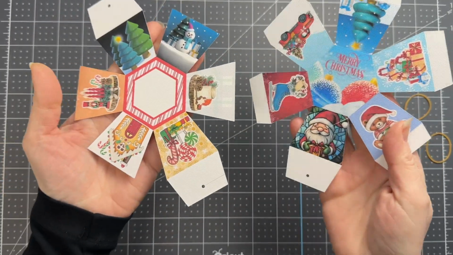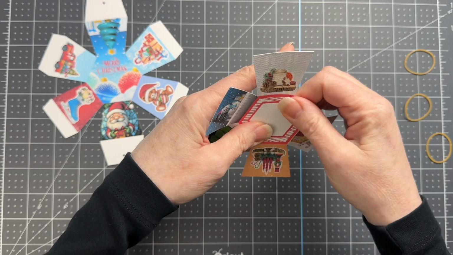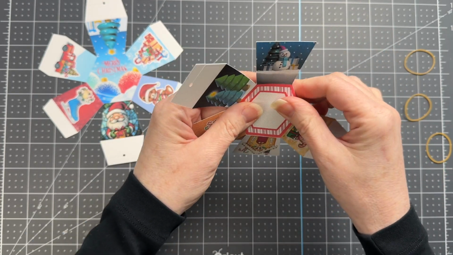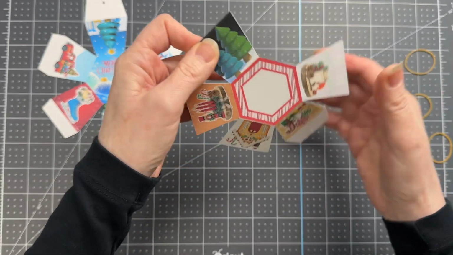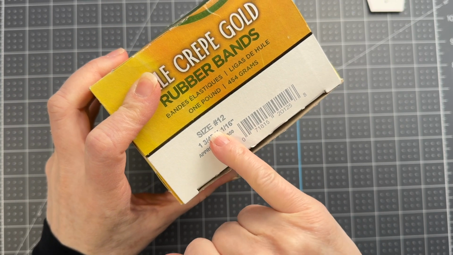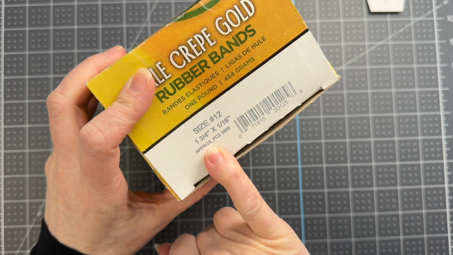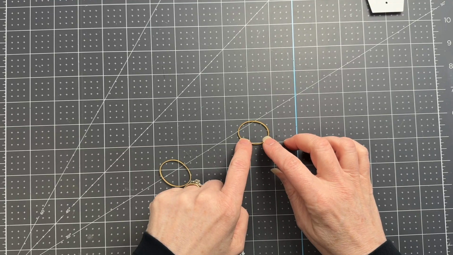So I've printed and cut my 2 shapes, and I'm folding down on all the score lines. I used 80-pound Cricut cardstock for this, and I cut it down to 8.5 by 11, and then just did a regular print and cut. The rubber bands that I'm using for this project are size 12, which are 1 3/4 of an inch by 1/16 of an inch. They're relatively small.